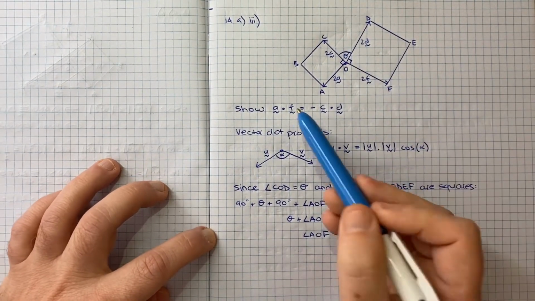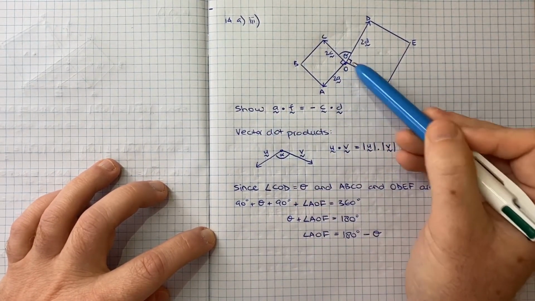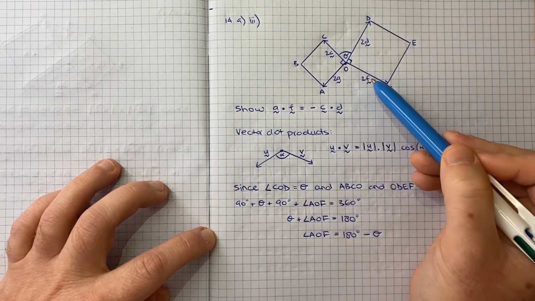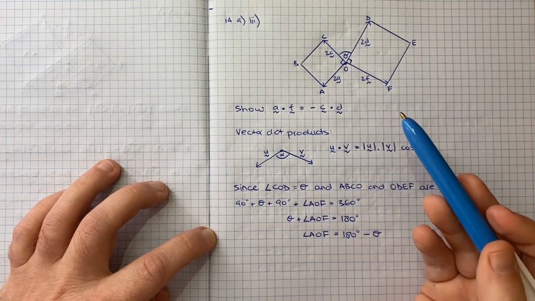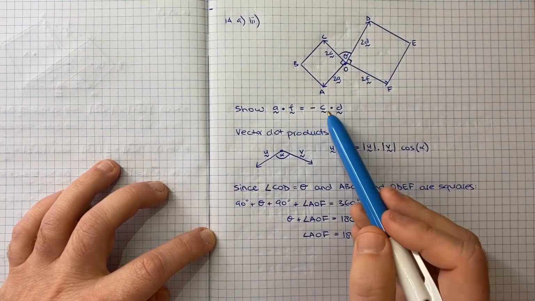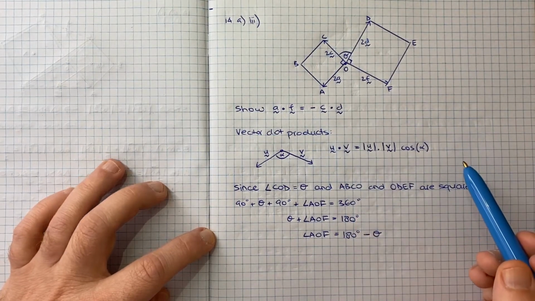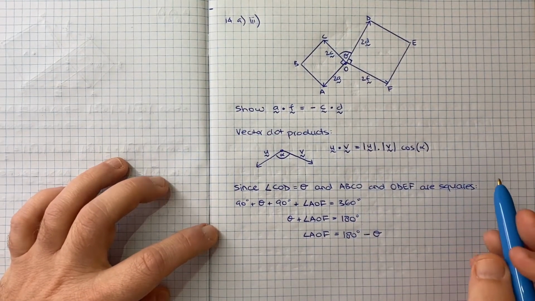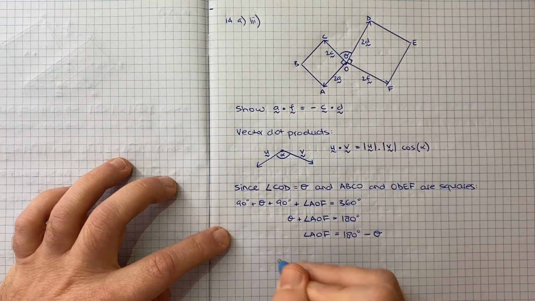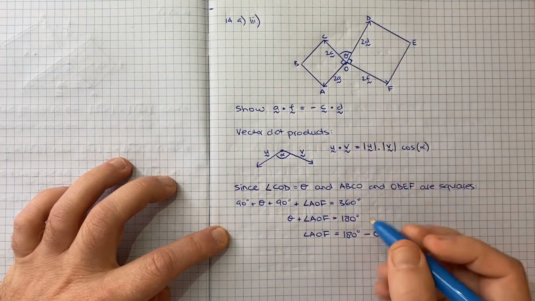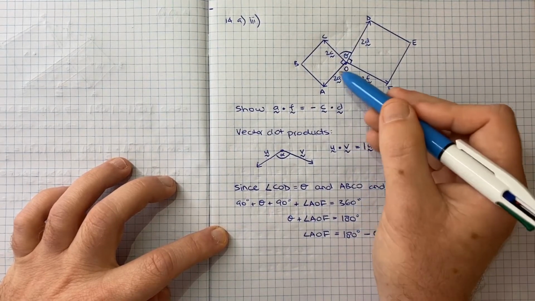So let's start. I think if we start with these two vectors, we'll get to our right-hand side, because these are 2A vector and 2F vector. Then the task becomes simplifying it to show that with our dot product rule, we end up over here. I'll write it in the letters first before I throw in our vectors.